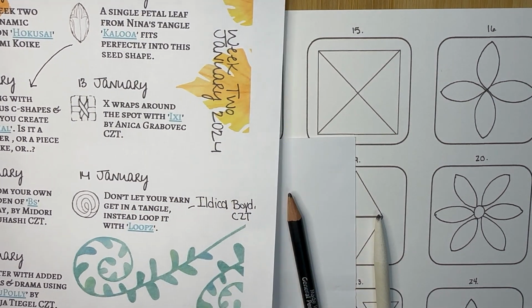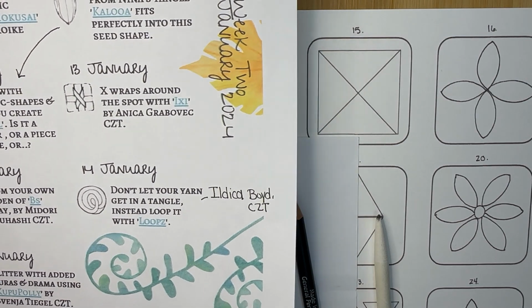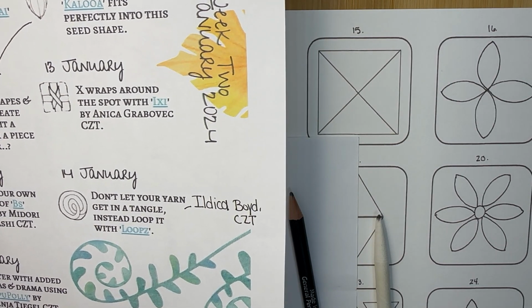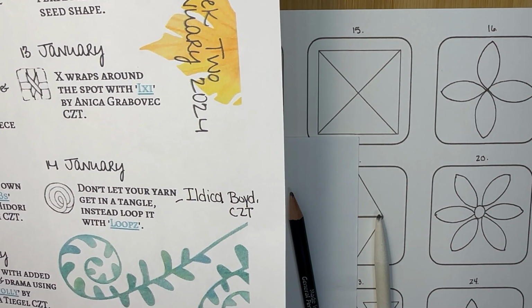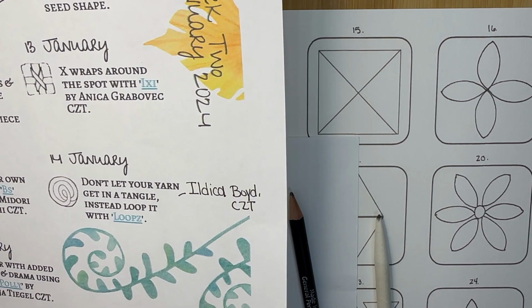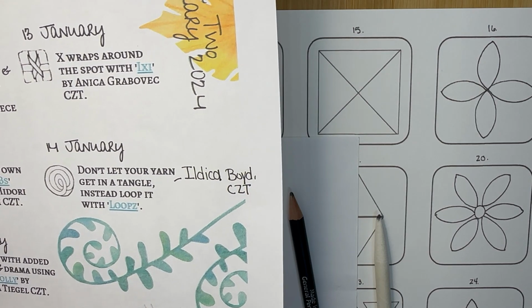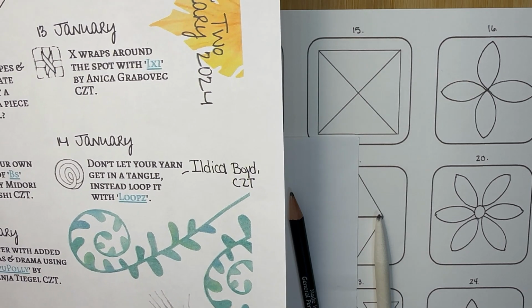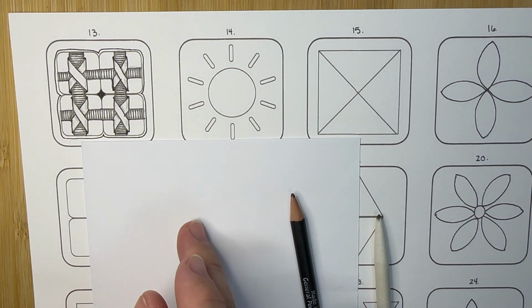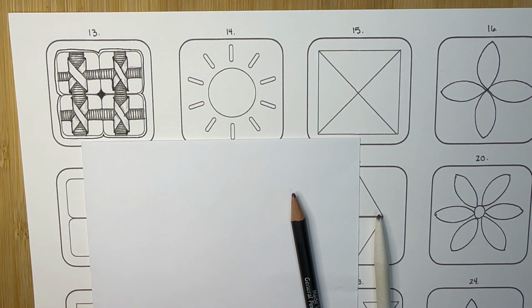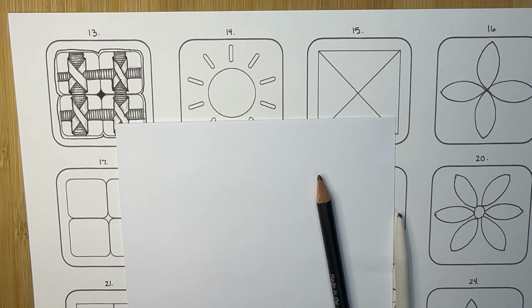All right, so this is called Loopz, and in her description, she talks about being someone who loves to work with yarn. I don't remember if it's crocheting or knitting maybe, but she works with yarn, and she designed this just when her yarn was sitting there and it was in all these different little loops. So that was the inspiration behind this.